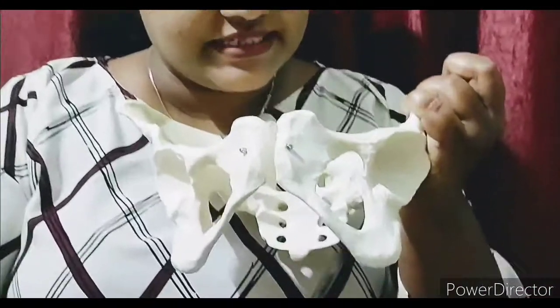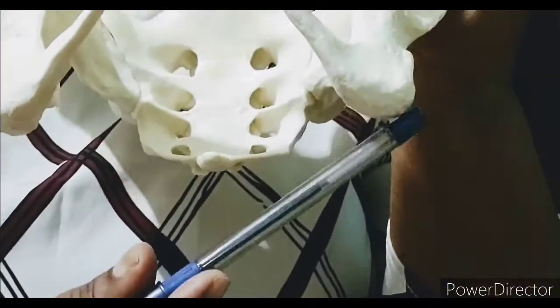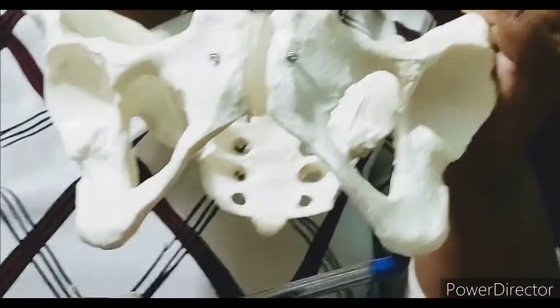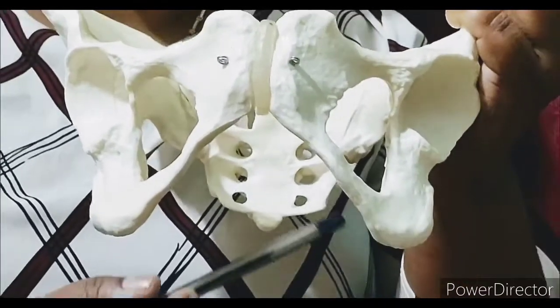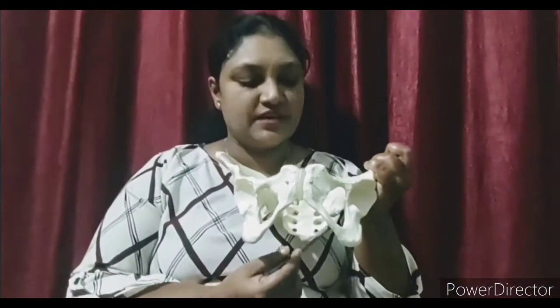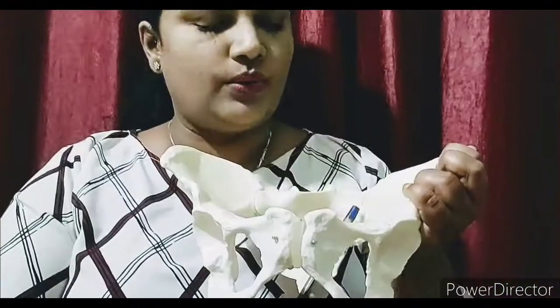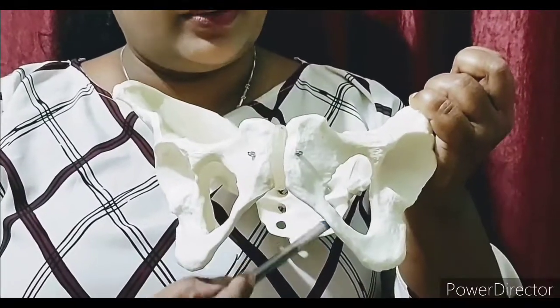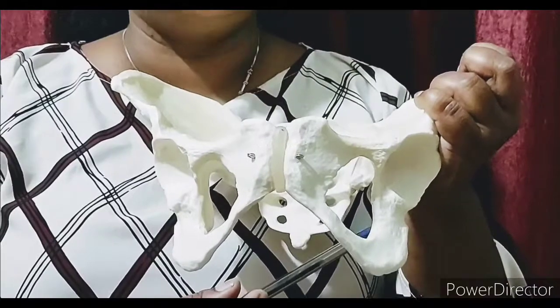To speak about the sacrotuberous ligament, it runs from the sacrum to the ischial tuberosity. This is the tuberosity which we have learnt already. So the sacrotuberous ligament runs from the sacrum to the tuberosity, and one more is the sacrospinous ligament, that is from the sacrum to the ischial spine. So these are the two ligaments which run from the sacrum to the spine and the sacrum to the ischial tuberosity. So totally we have 5 ligaments: the sacroiliac ligament, sacrococcygeal ligament, interpubic ligament, sacrotuberous ligament and sacrospinous ligament.